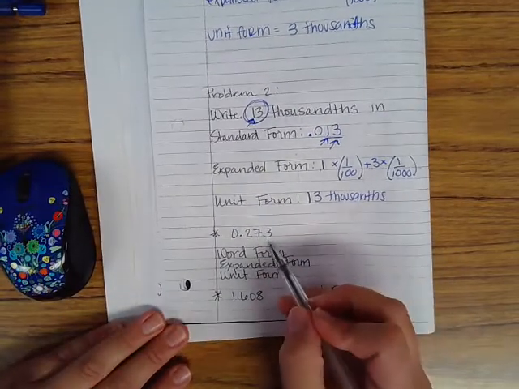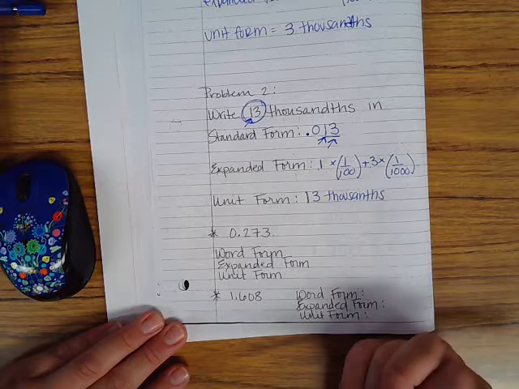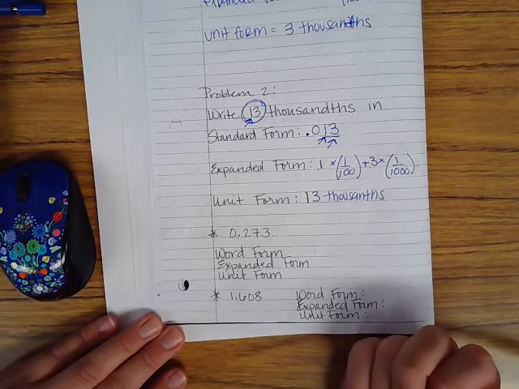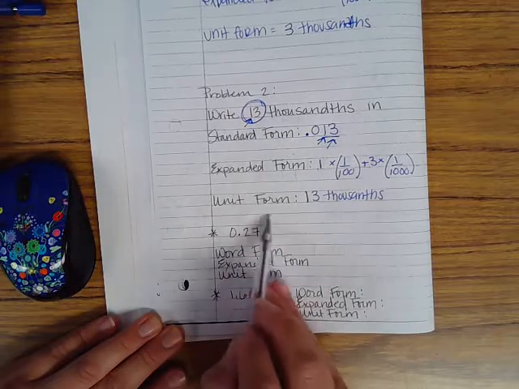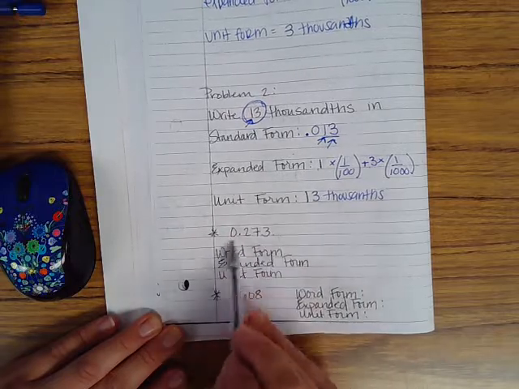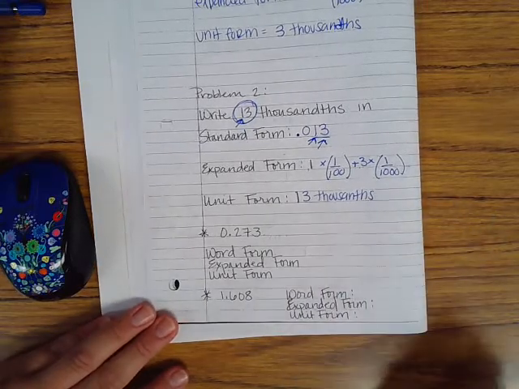So this problem, they're giving us a decimal to start with. They're giving us a standard form. So we're going to have to make that into word form. Do you know how to say this in words? All right.